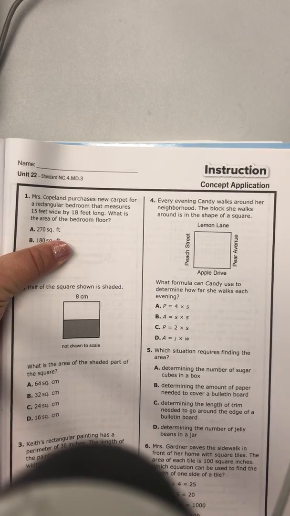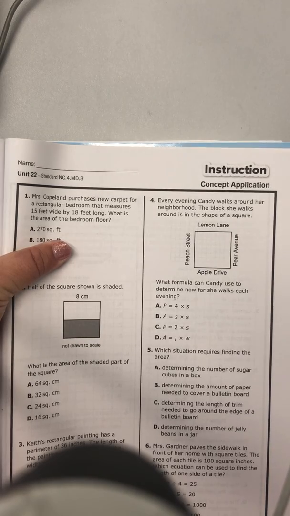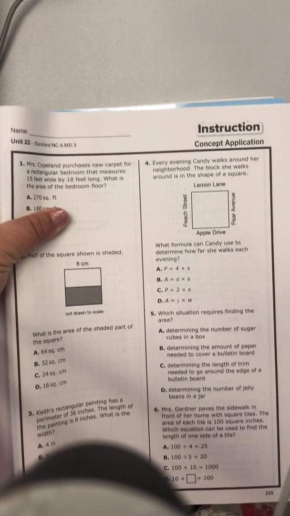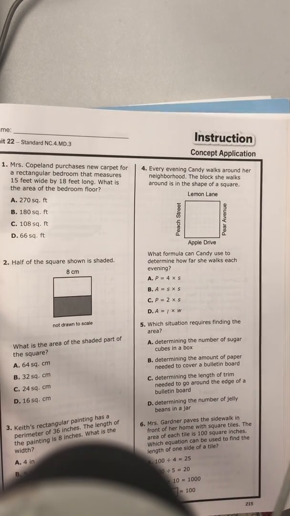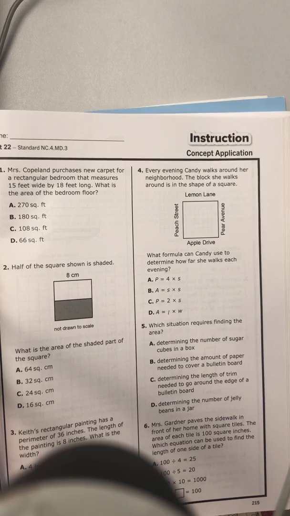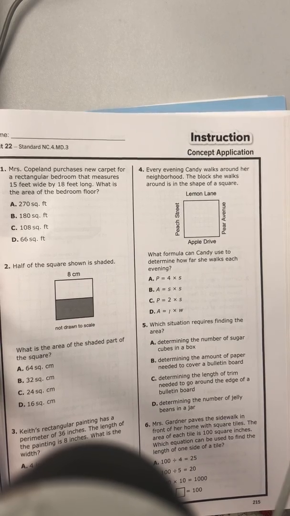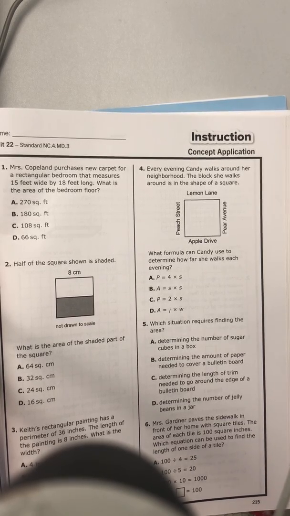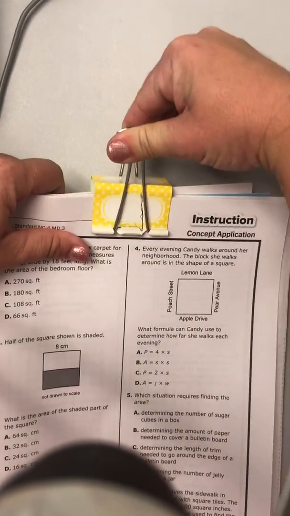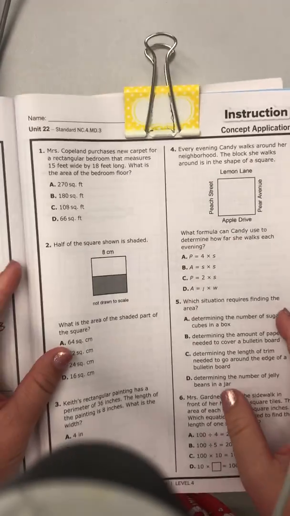Go to page 215, see if you've done that one yet. Yes. No? Okay. All right. So let's look at these questions.